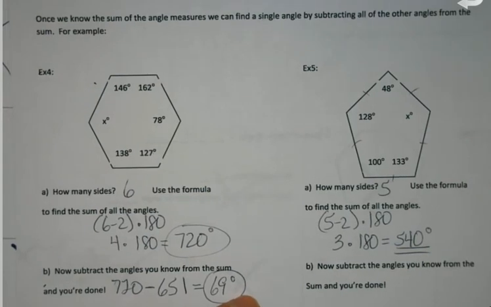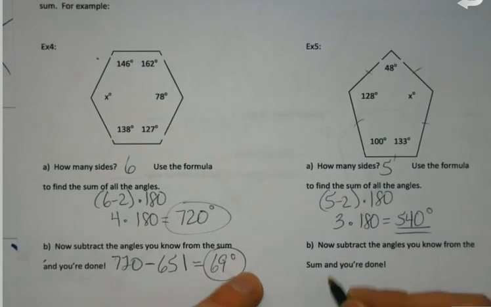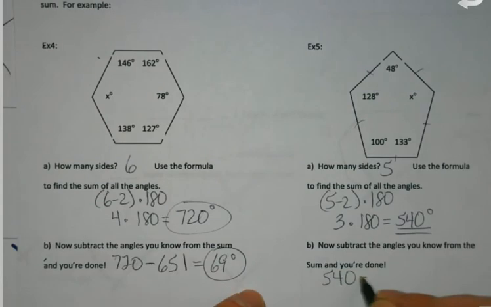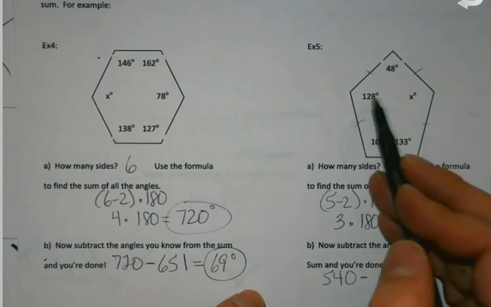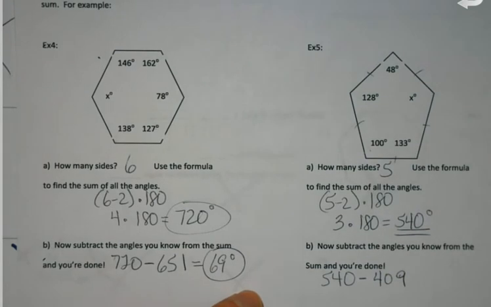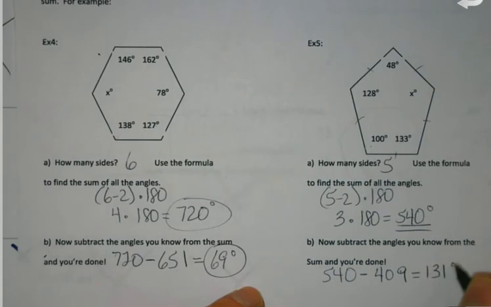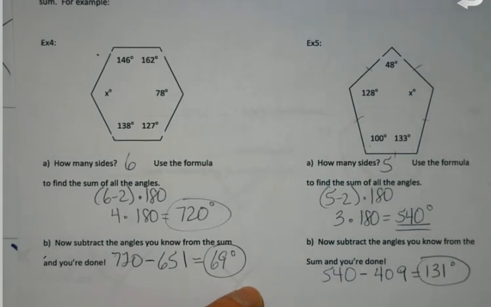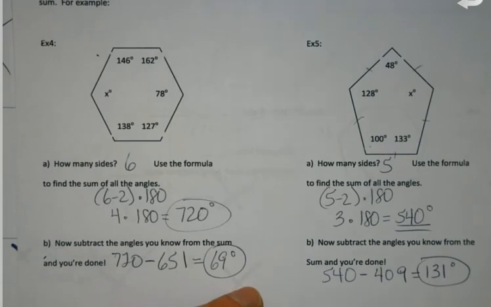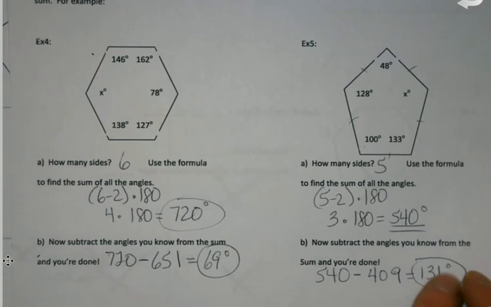So here I had 5 sides. 5 minus 2 is 3, times 180 gets me 540. And then I just subtract the sum of my other 4 angles, which I believe is 409 in this case. Again, that's found by adding the other ones up, and I find that missing angle. But it all comes down to the formula, being able to figure out the polygon piece. So, to the back.